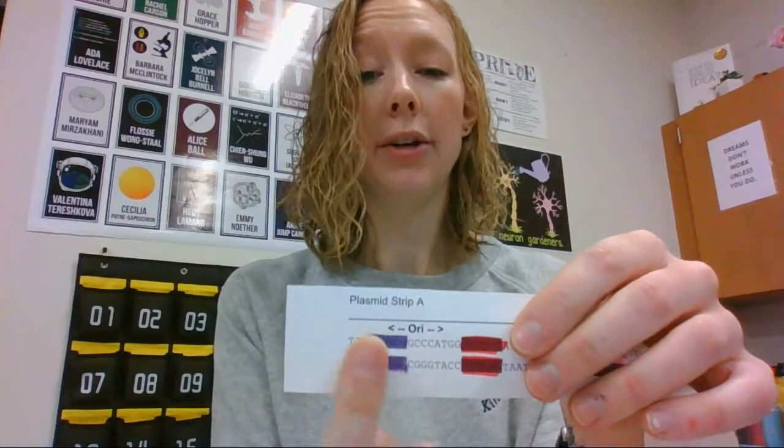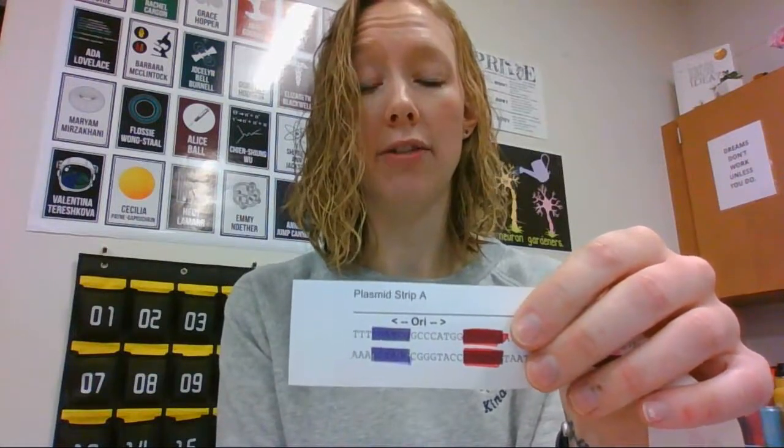Also, you don't want to cut in the middle of the origin of replication. So that's right here for me. And you can see there is one that does cut in the origin of replication. So that's a deal breaker. Double check that you have crossed that one off of your list.